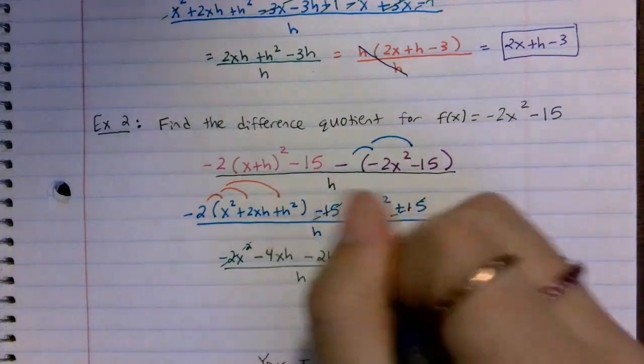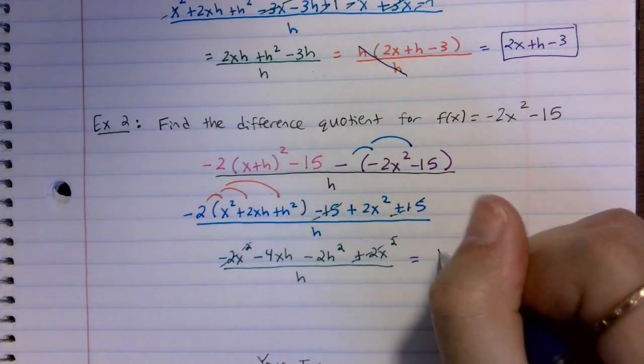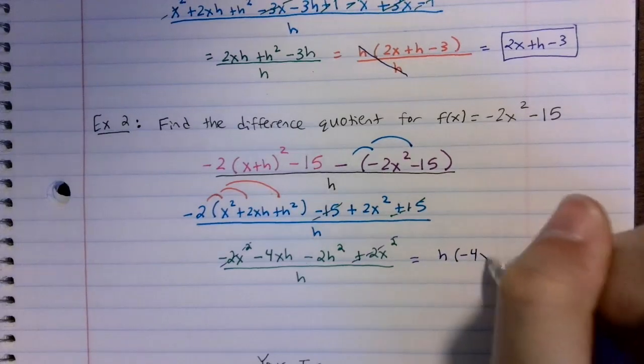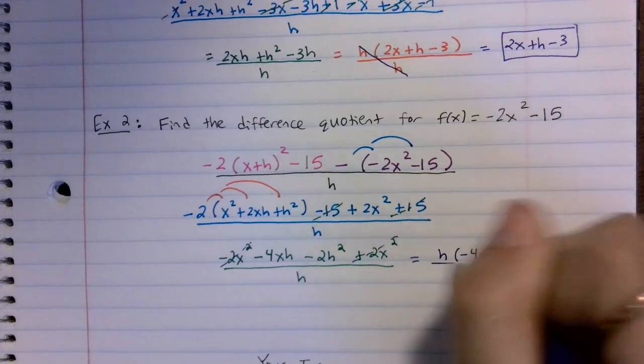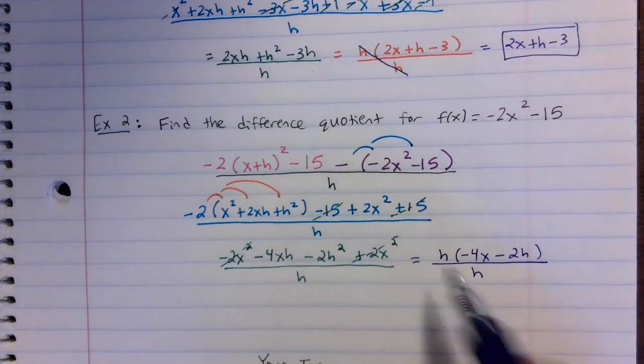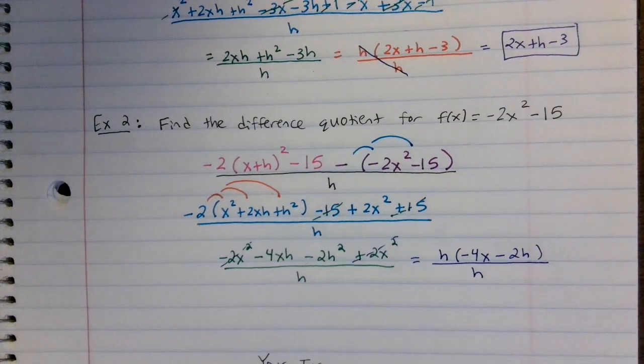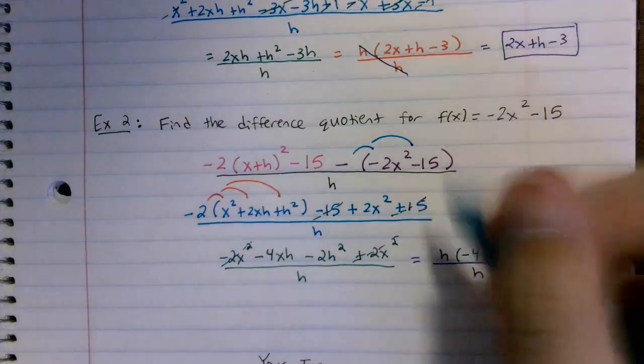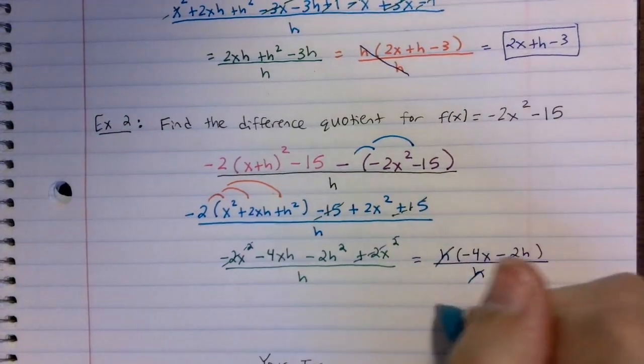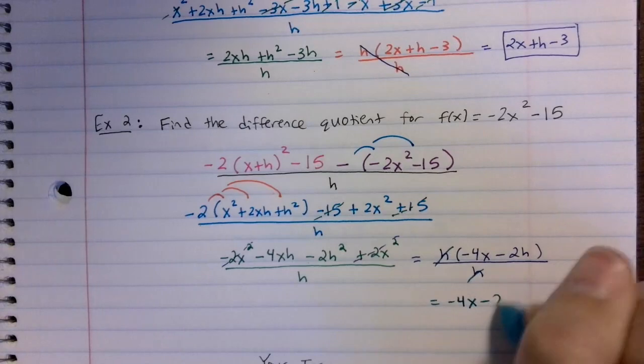And then here, I'm going to go ahead and immediately factor out the h from both of those. So that's now a negative 4x and a minus 2h over h. And then that h over h does indeed cancel out. So h over h is 1. So you're left with negative 4x minus 2h.